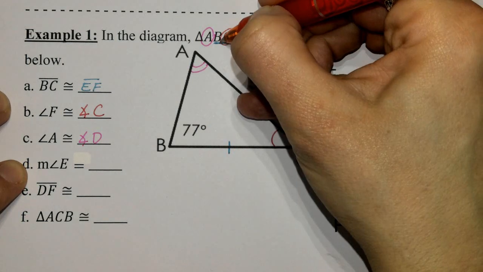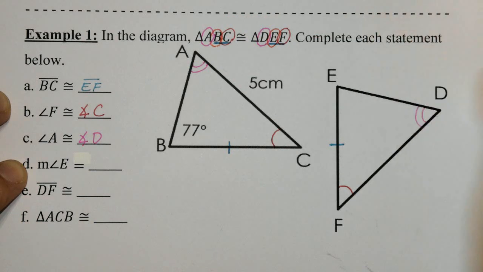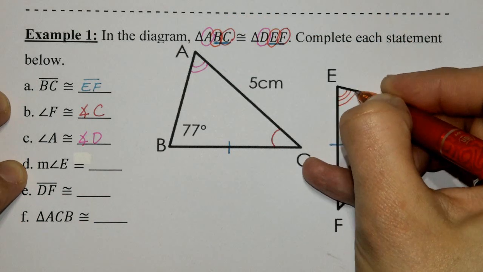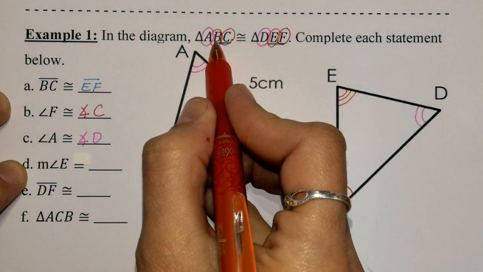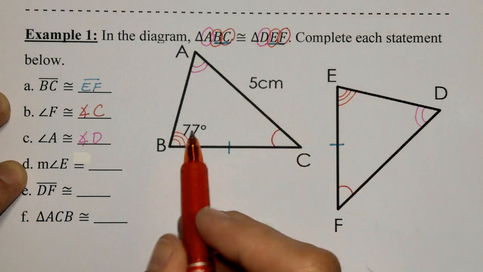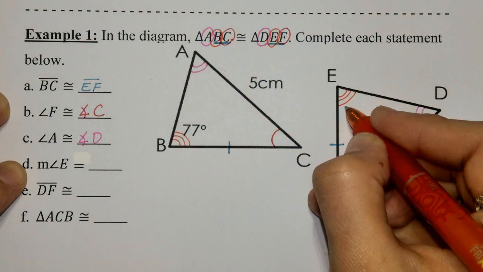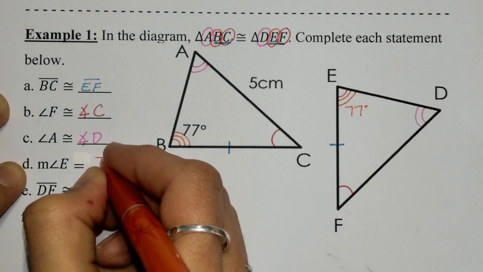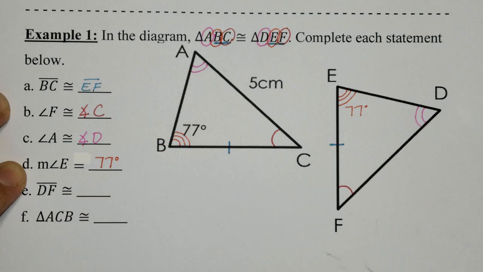So it's going to correspond and be congruent with angle B. I already have one arc, two arcs, so angle E, 3 arcs, will be congruent with angle B. They're both in the middle, so angle B. And we see that angle B is 77 degrees, therefore, angle E, its congruent corresponding angle, will also be 77 degrees. That's how that works.